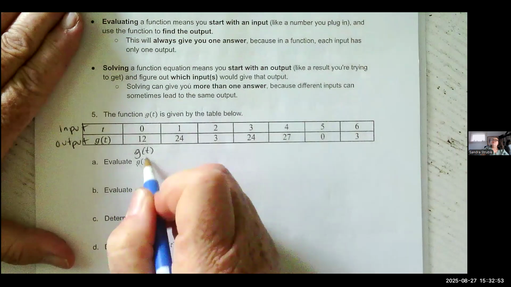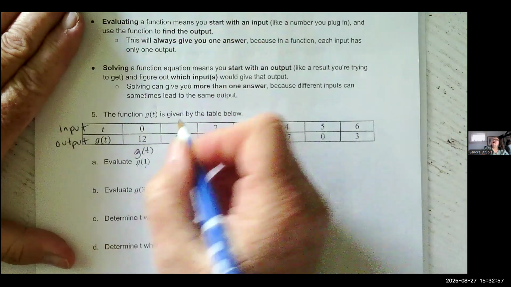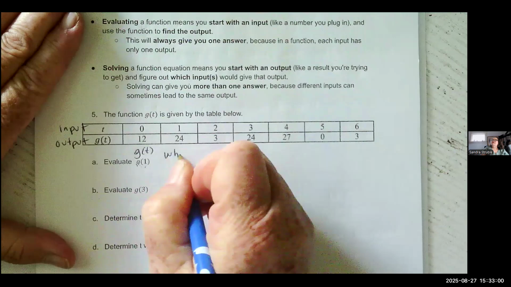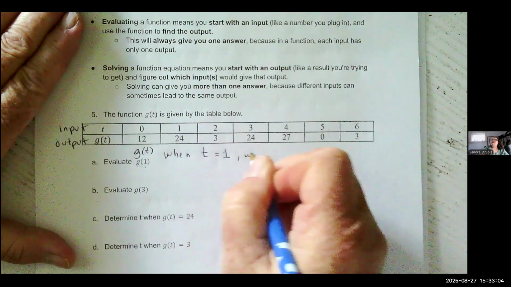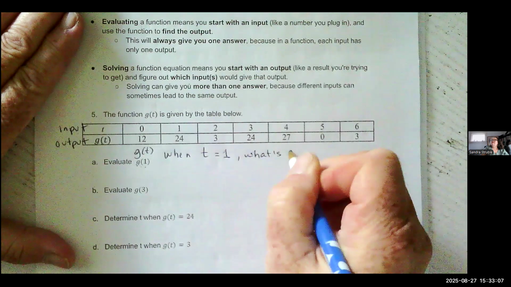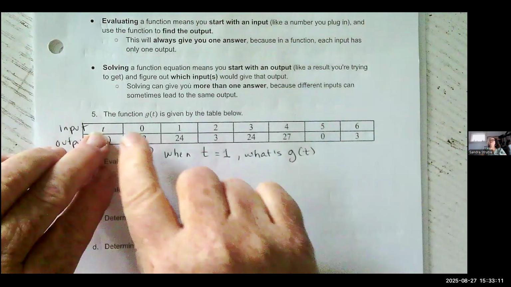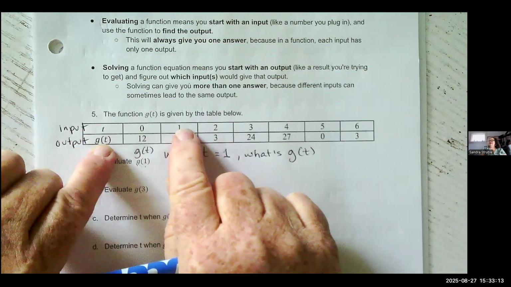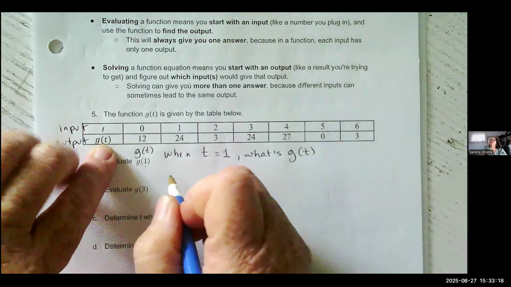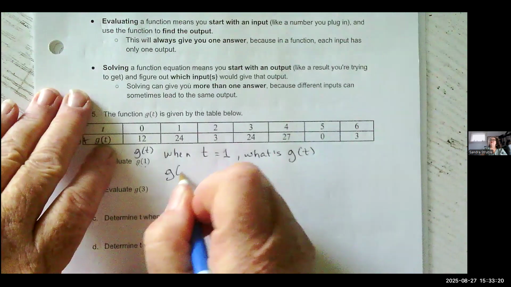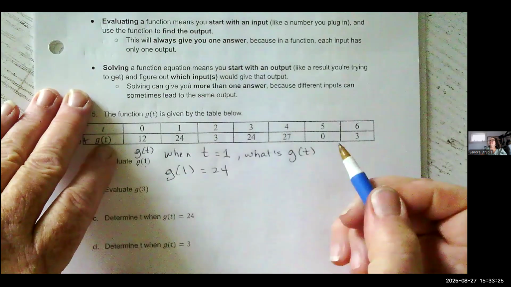So the question I always ask myself is, when t is equal to 1, what's g of t? Hopefully that helps you see it better. And that is 24. So g of 1 is 24. And there can only be one answer there.